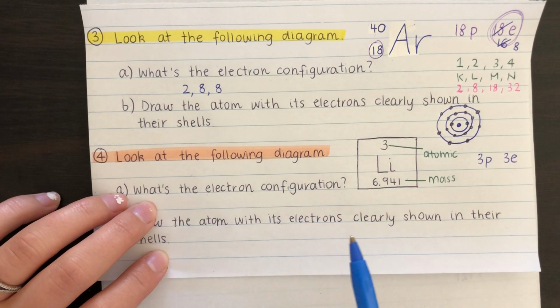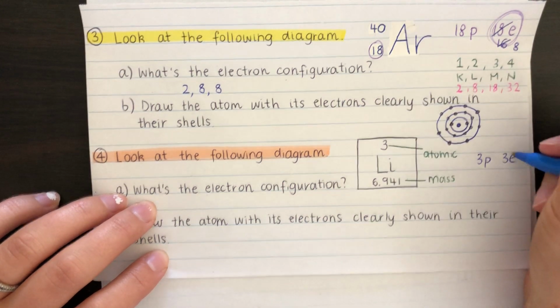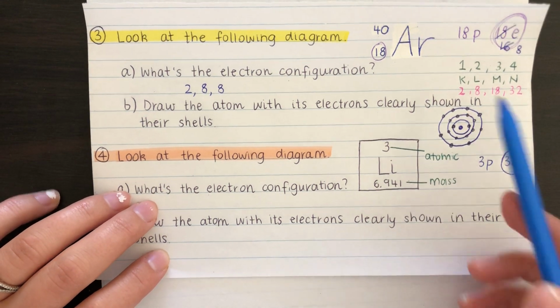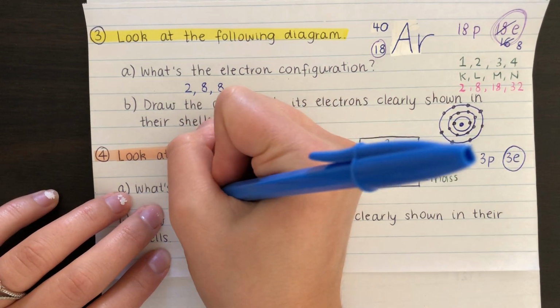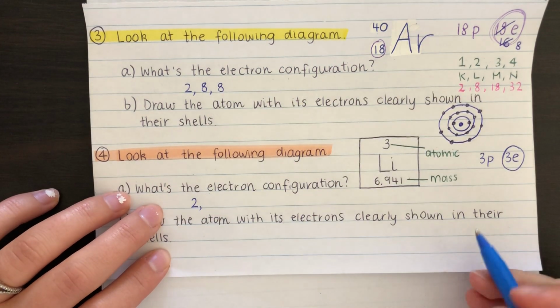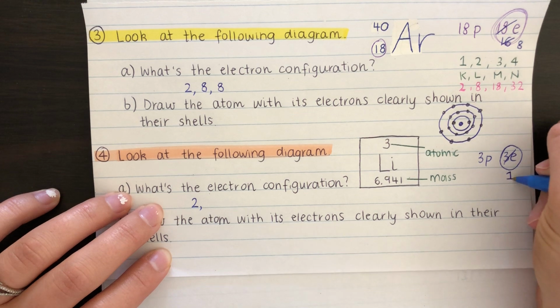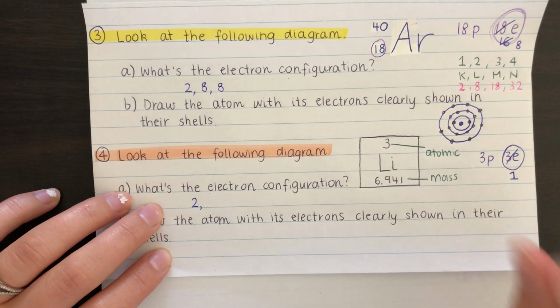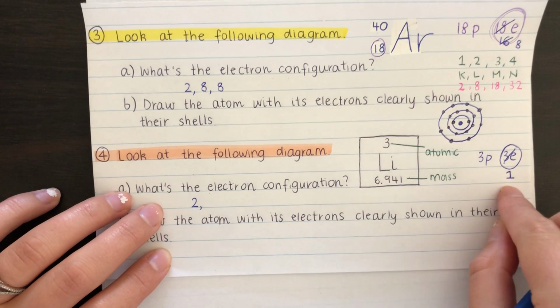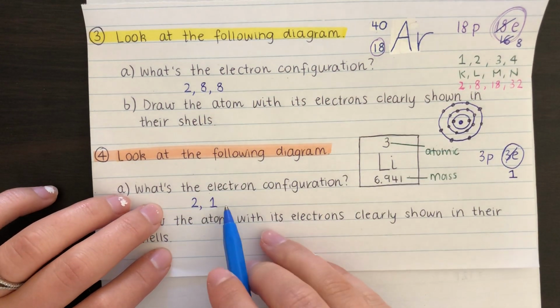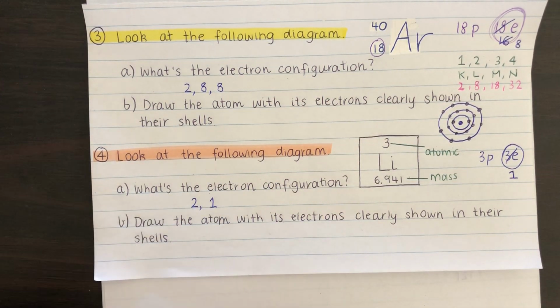What's the electron configuration? Well, there are 3 electrons. 2 can be taken out of this and go into the first shell. That's its maximum. So 2 comma, and then we take 2 away from here, which gives us 1 left over, which means that 1 electron that's left has to go into the second shell. So our electron configuration is 2, 1.